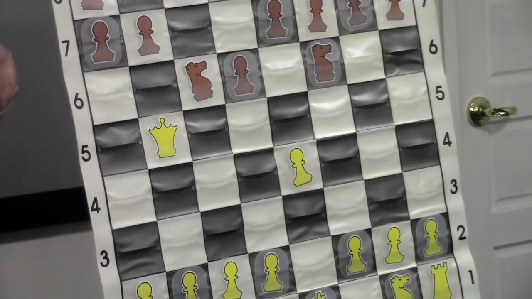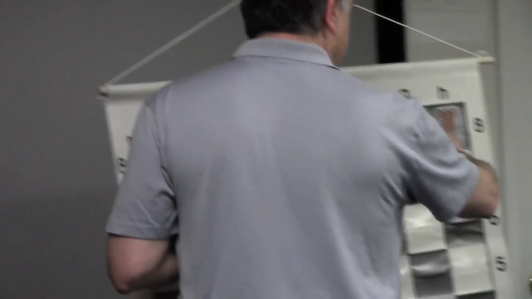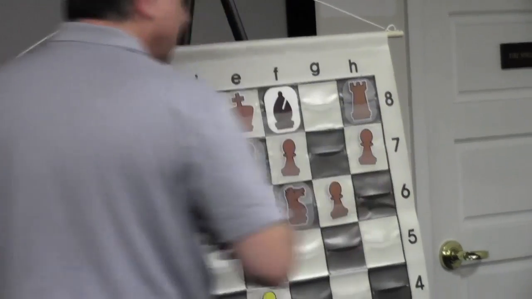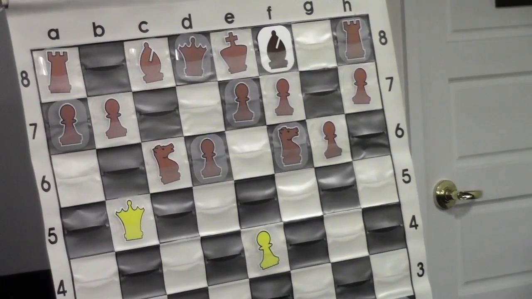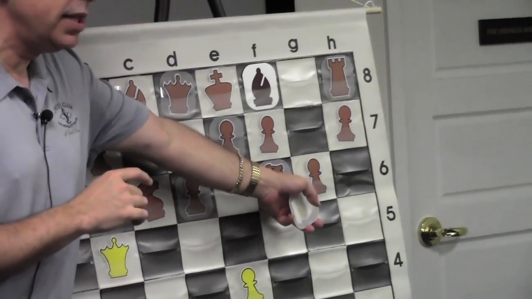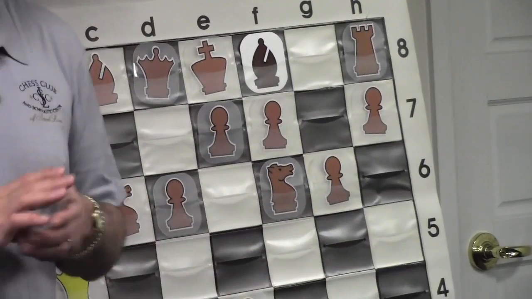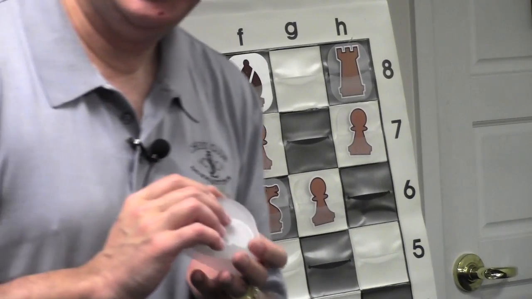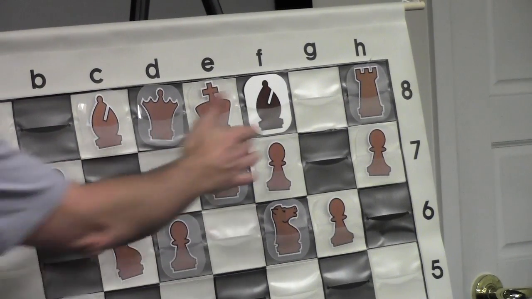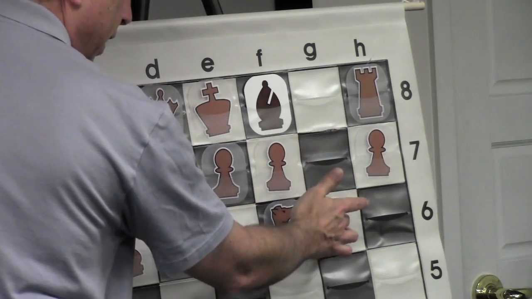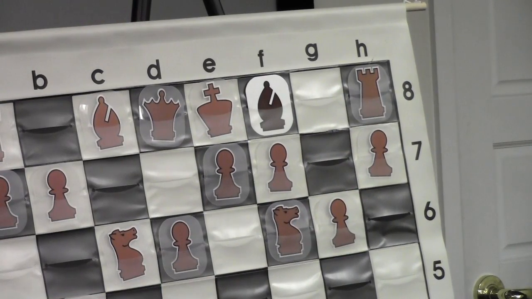What I'm going to do is I'm going to show you what I like to do, which is to build a fortress. I play the move g7, g6. So what's the idea? Does anybody know what the idea behind this move is? Yes, young man. Leave your king when somebody checks it. Yes, space to go. That's correct. But what this move does, it prepares my fortress.